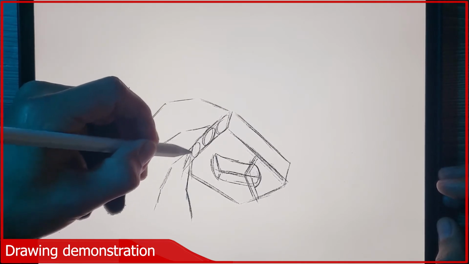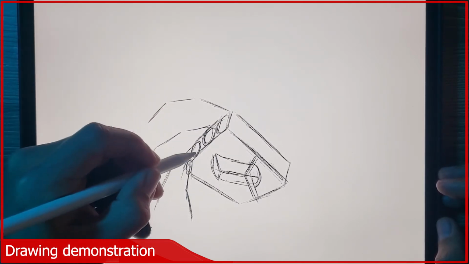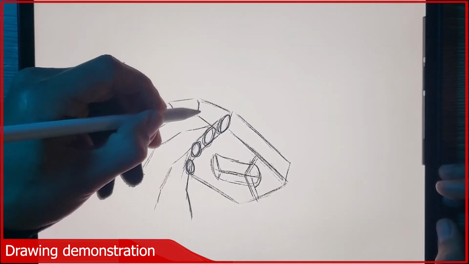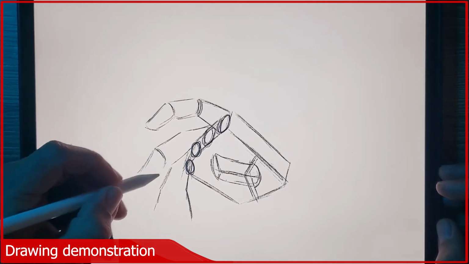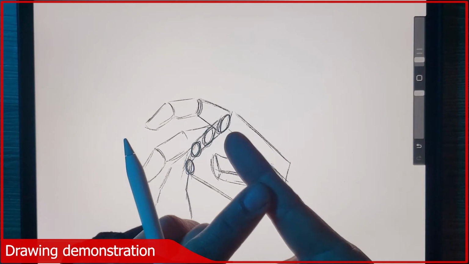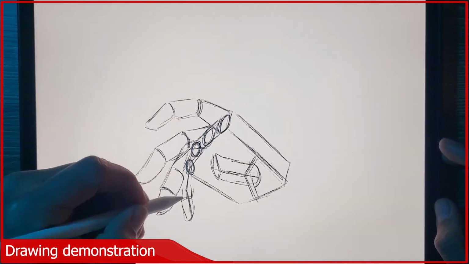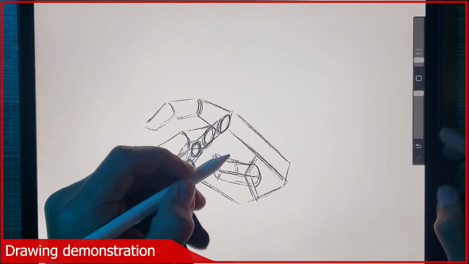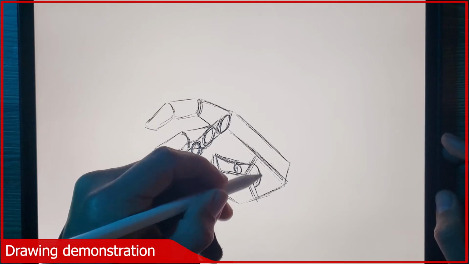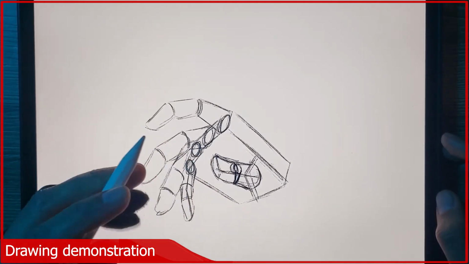The base for the fingers is going to be something around here. Remember that all fingers are going to be a little bit separate from each other. Every part of the finger is going to be a little cylinder. Of course, it's not going to be completely cylindrical. The top part is flatter and the bottom part is rounder. It's going to be a little bit rounder down here and flatter up here. Especially the base here is going to be much rounder than this part.